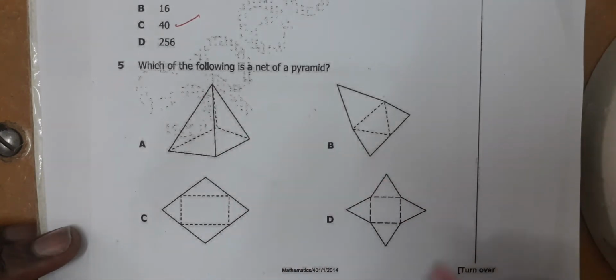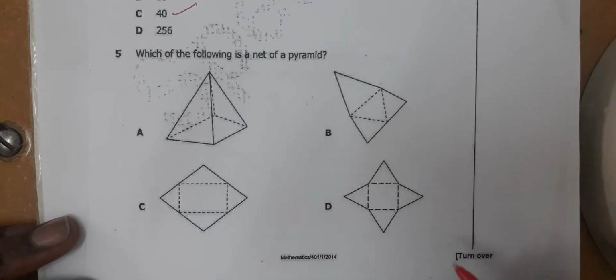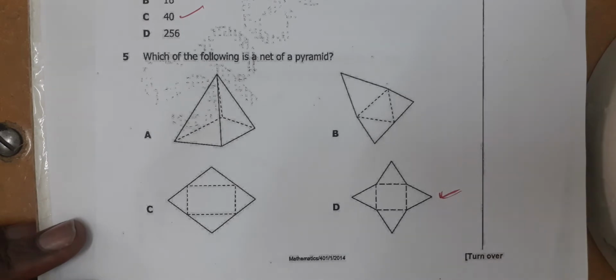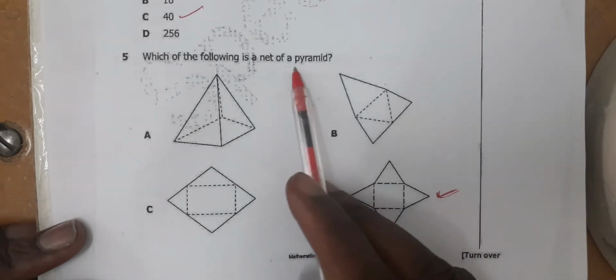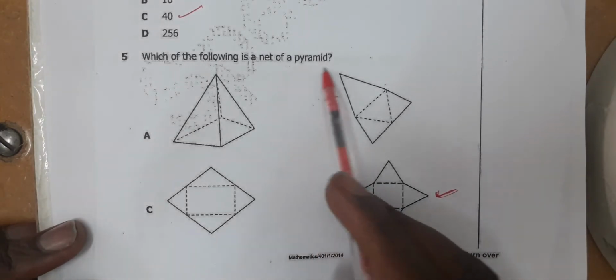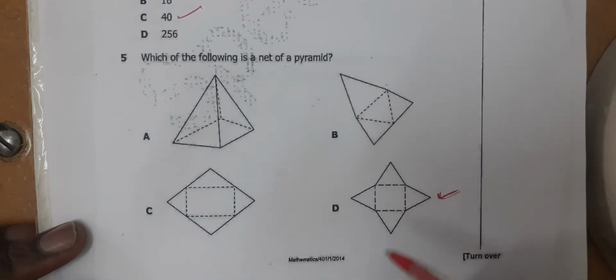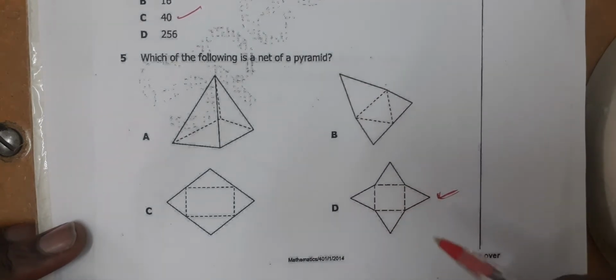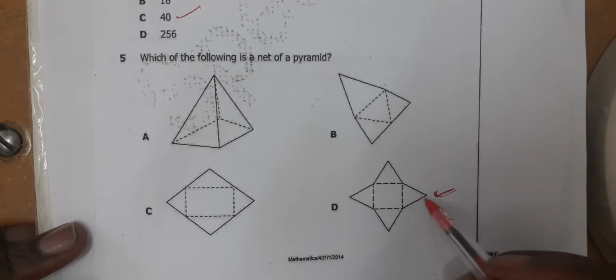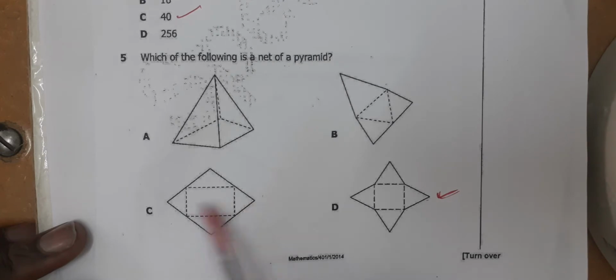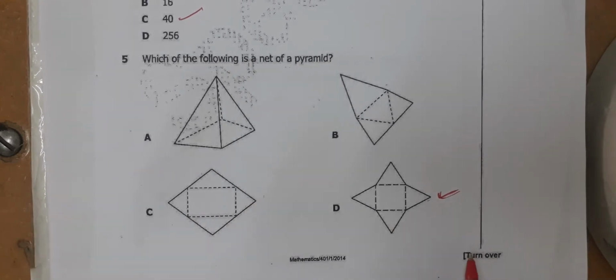It's just open like that. So the one here, okay, but the best would have been stating the type of pyramid, like a square based one. But this is a square based pyramid. So the correct answer is this one here. Again, when you look at this one, these are short. So this is the correct one, D.